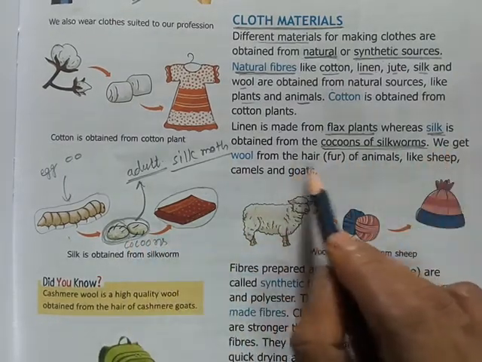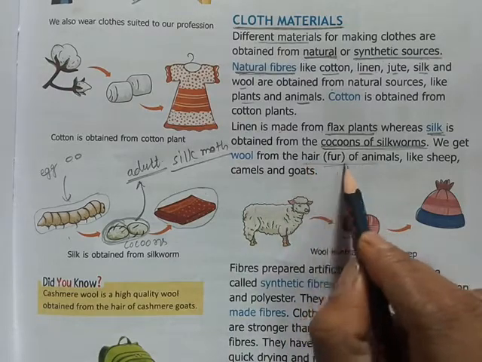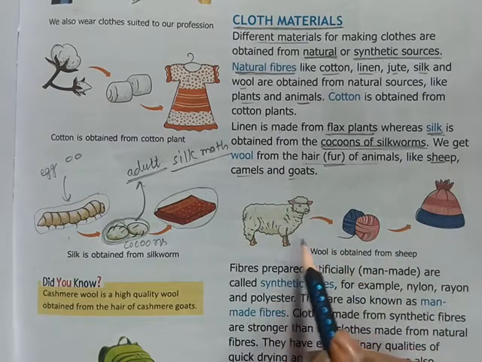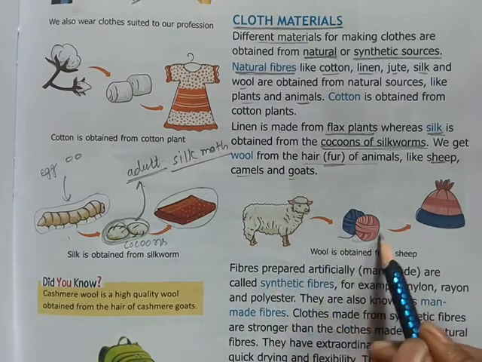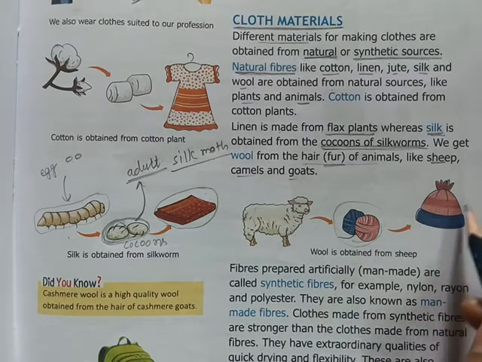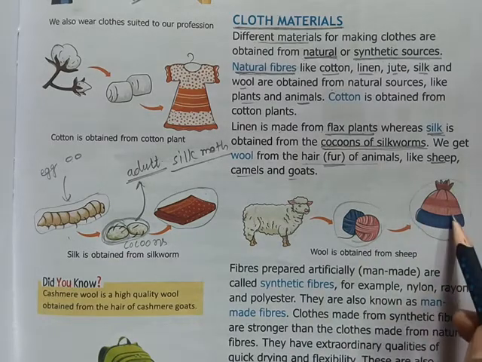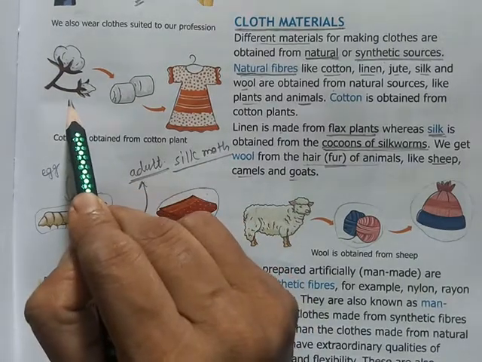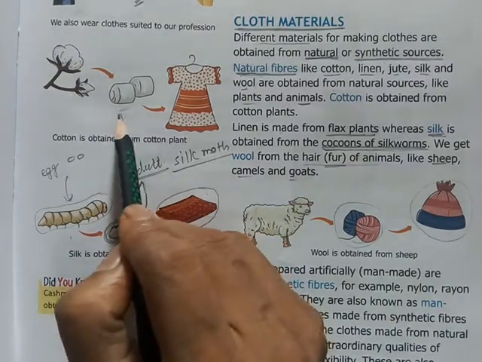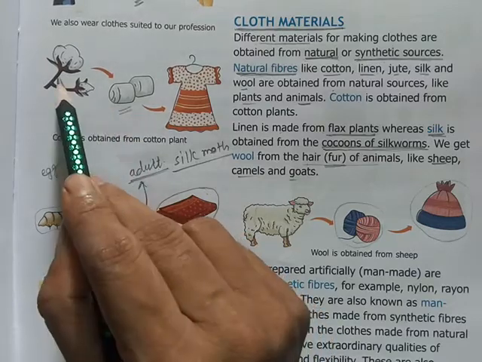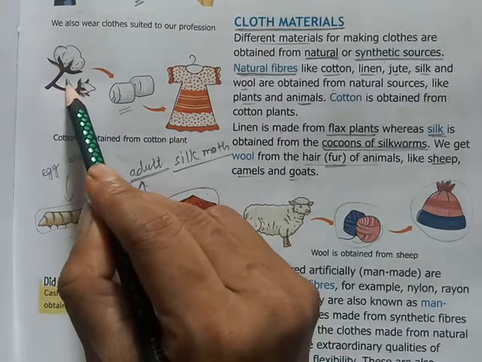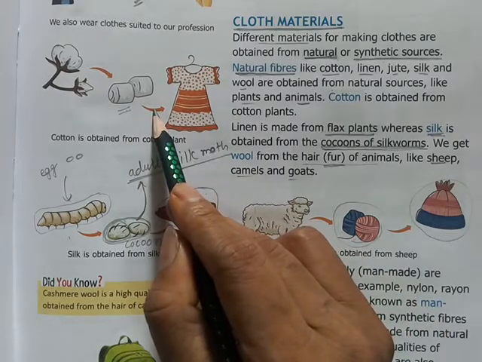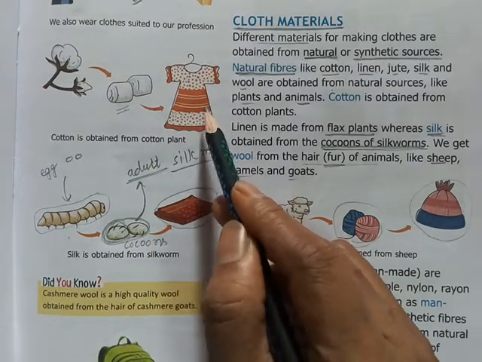We get wool from the hair or fur of animals like sheep, camels and goats. Look here, this is the sheep, this is the wool that we get from the sheep, and this is the cloth that is made from the wool. Then there is the cotton plant also. It gives us cotton thread. Cotton fiber is obtained from the cotton plant, and this cotton fiber is used to weave different types of clothes.